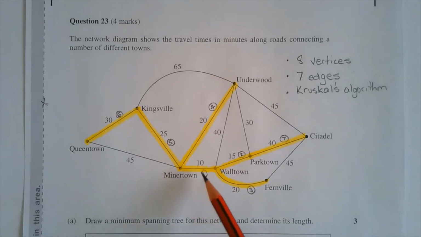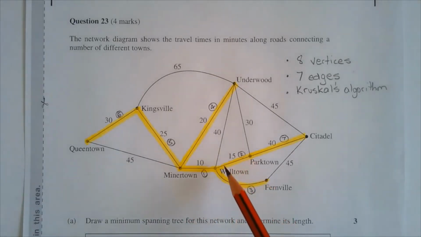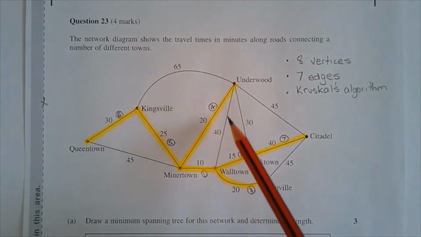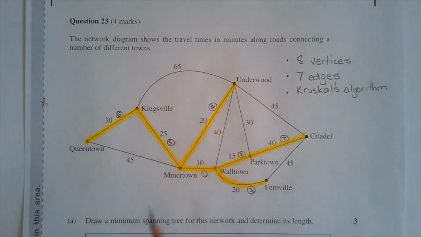So I've chosen this edge here between Minor Town and Wall Town, so that's number 1. This edge I've chosen as number 2. Number 3 is here. Number 4 is here. Number 5 is here. Number 6 is here. And number 7 is here.